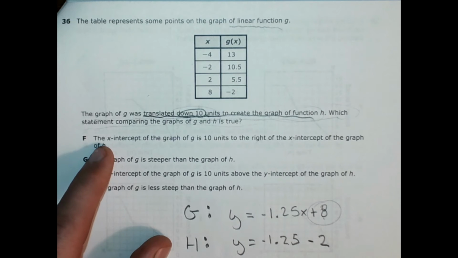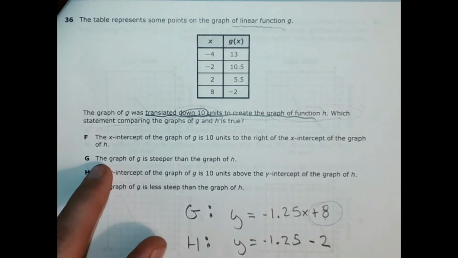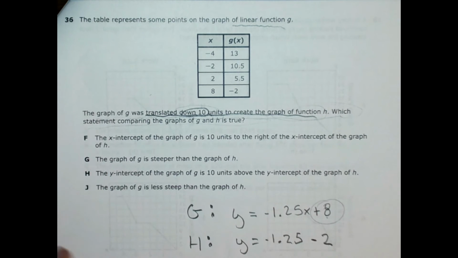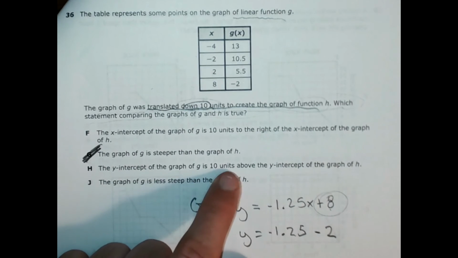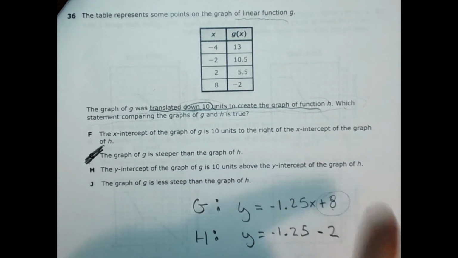Alrighty. The x-intercept of g is 10 units to the right of the x-intercept of the graph of h. Possible. The graph of g is steeper than the graph of h. Not possible. The slope has not changed. The y-intercept of the graph of g is 10 units above the y-intercept of the graph of h.